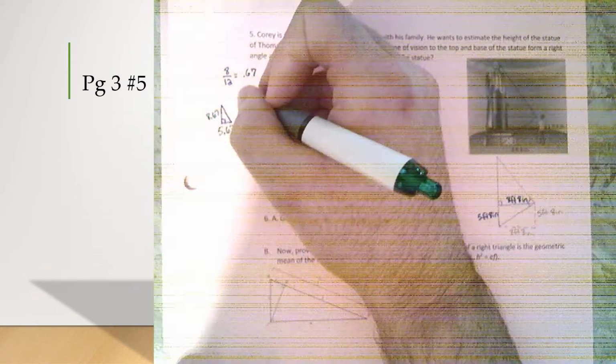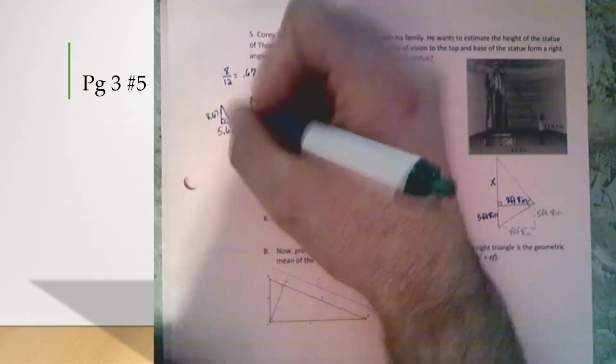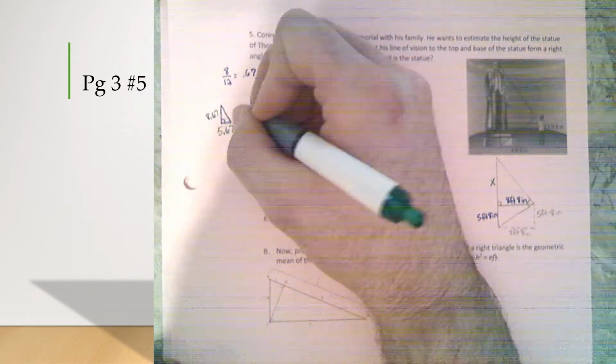Now, I don't know what the length of this side is in the medium one, the long leg. And I need that to find the full length. So this is what I am trying to solve for at the moment. So on this side, I would have my x.